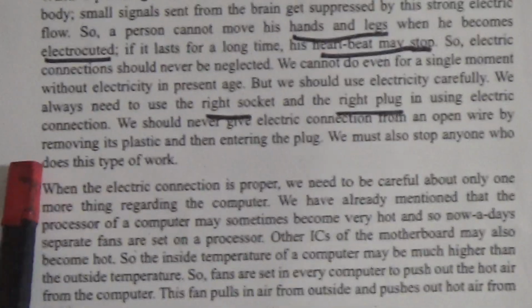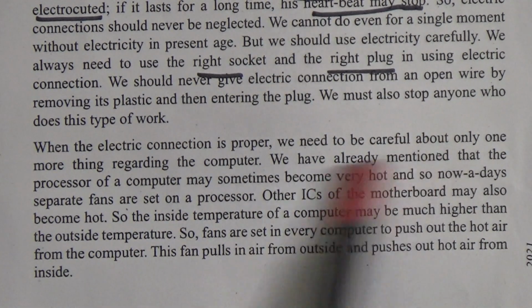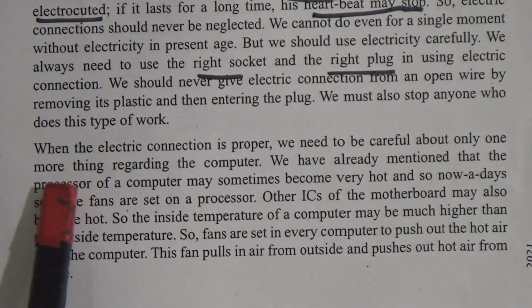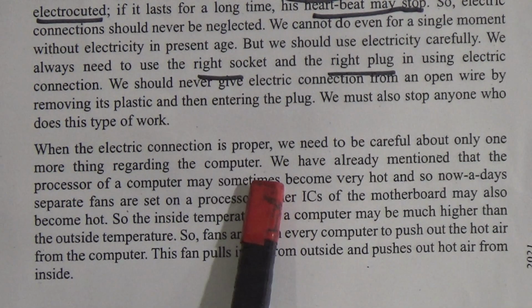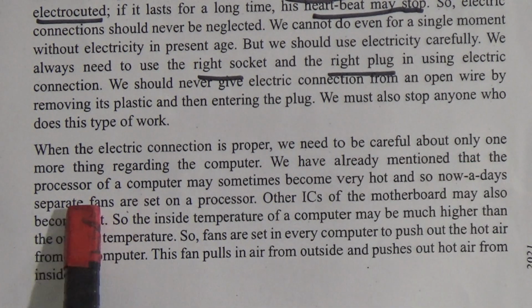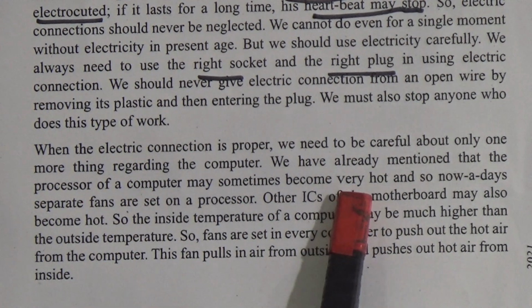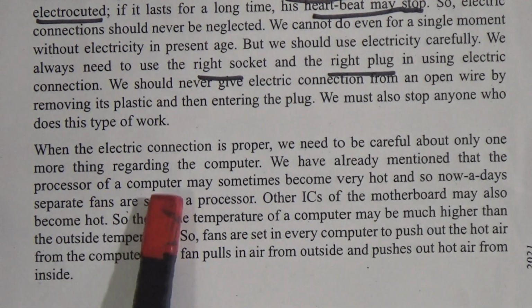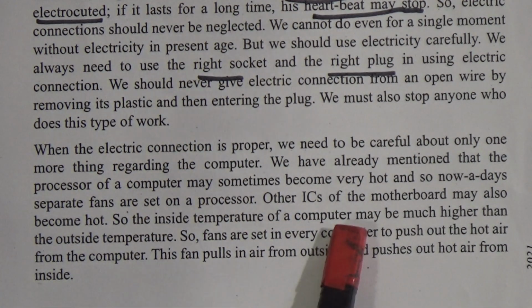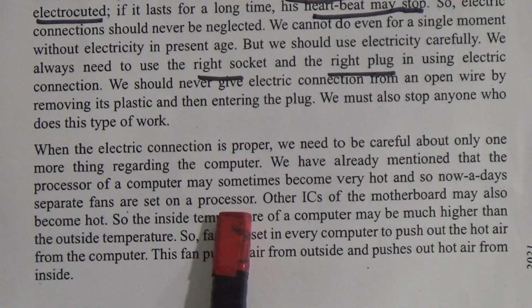We should never give electric connection from an open wire by removing its plastic and then entering the plug. We must also stop anyone who does this type of work. When the electric connection is proper, we need to be very careful about only one more thing regarding the computer. We have already mentioned that the processor of a computer may sometimes become very hot, and so nowadays separate fans are set on a processor.